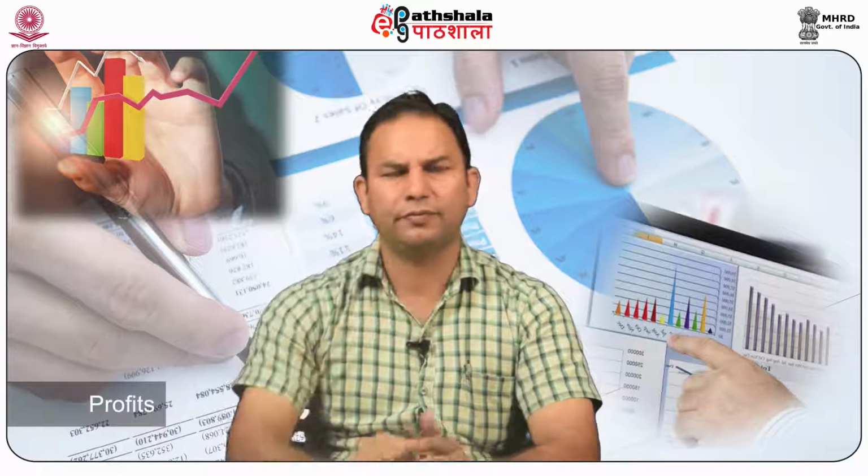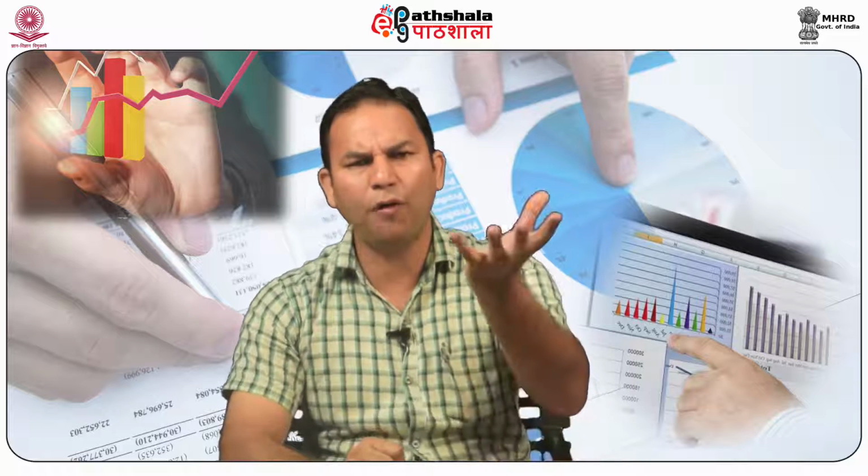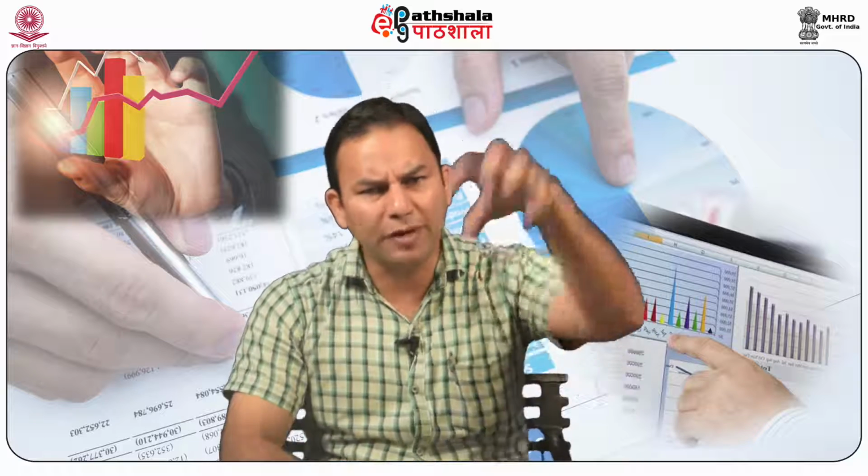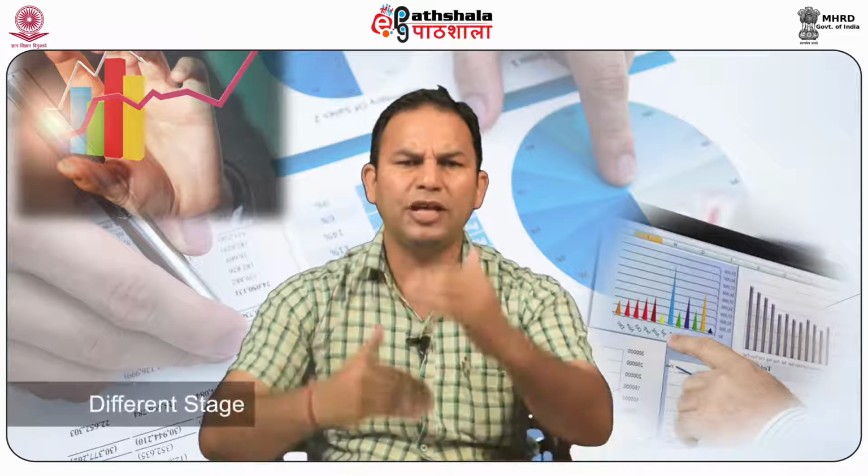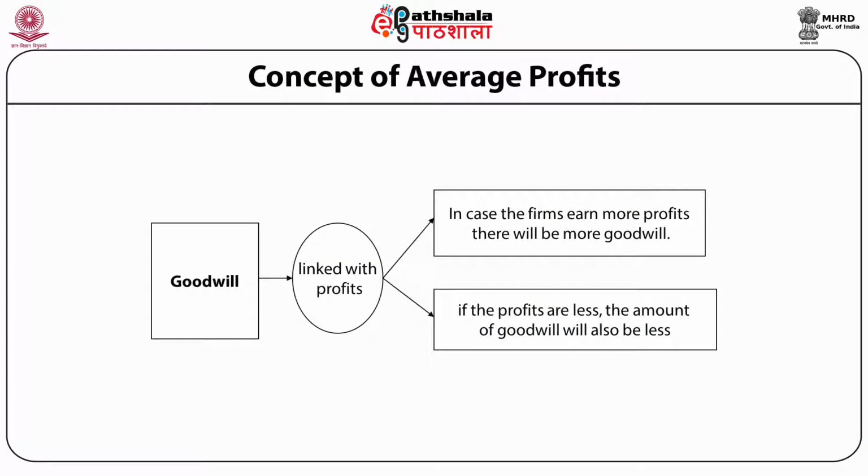Let us understand the concept of average profit. Goodwill simply means the good reputation of the firm, which is linked with profits. In case the firm earns more profit, there will be more goodwill. But if profits are less, the amount of goodwill will also be less. The profits are not earned by a business uniformly because a business passes through different stages which have an effect on the earning capacity of the business. This figure shows that goodwill is linked with profits, and if the firm earns more profits than another firm, there will be more goodwill, and if the profits are less, the amount of goodwill will also be less.